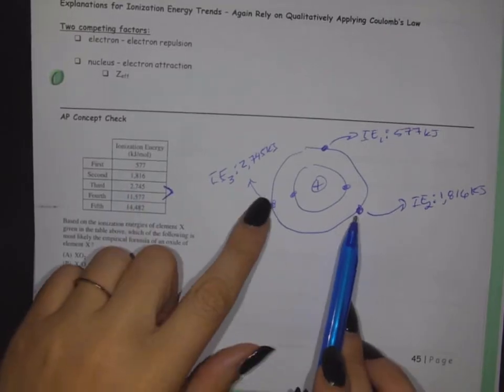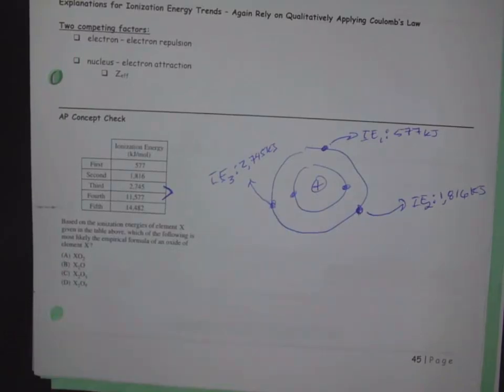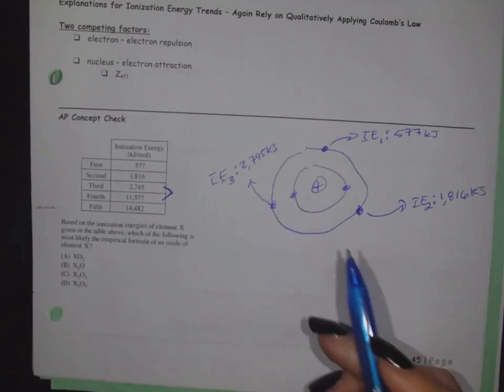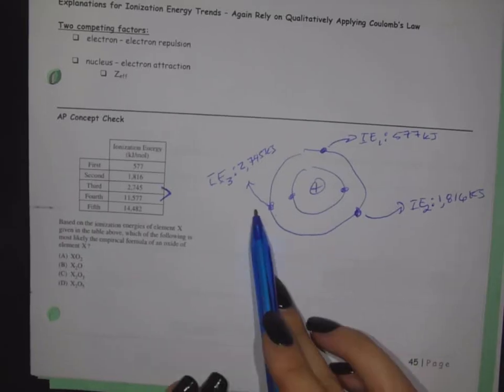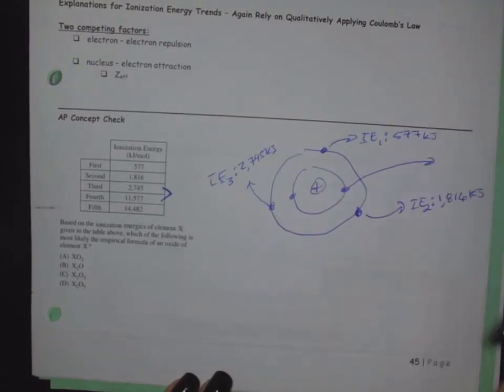The reason is that we must have grabbed all of the valence electrons, and now we're moving to a closer electron shell. When we make that jump from one shell to another, closer to the nucleus, we always see a huge increase in ionization energy, a disproportionately high jump between them.